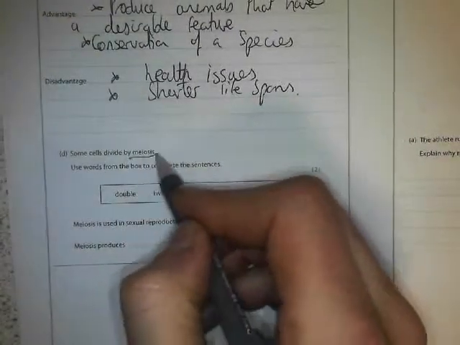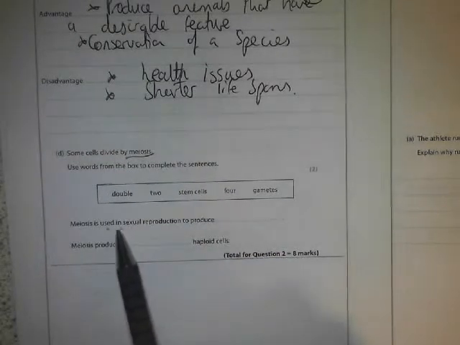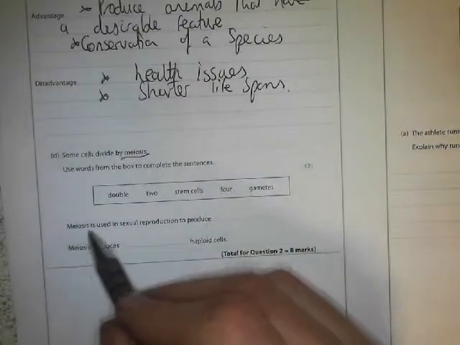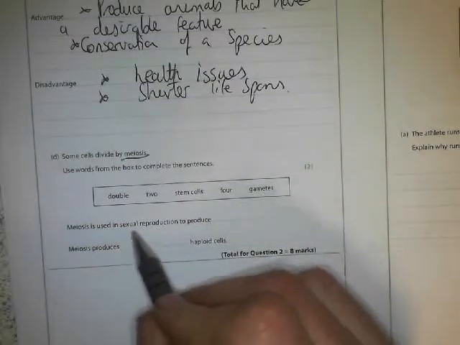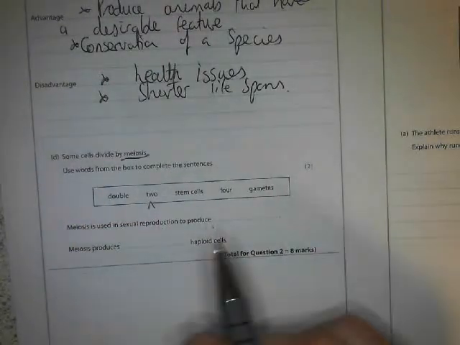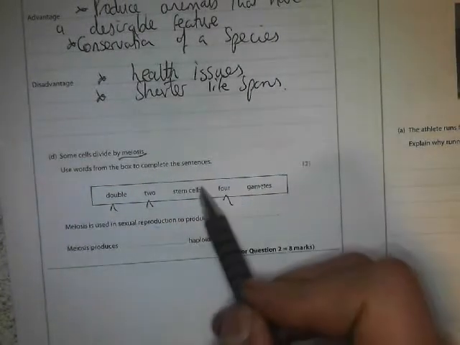So, meiosis. Use the words from the box to complete the sentences. Meiosis is used in sexual reproduction to produce, again, look at the boxes, odd one out time. If you do not know, you can eliminate some. For instance, meiosis is used in sexual reproduction to produce 2. That does not make sense. It cannot be that. 4. It cannot be that. To produce double. Unlikely to be that. So you are ultimately choosing between 2 here, aren't you?